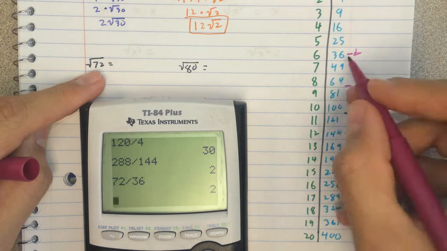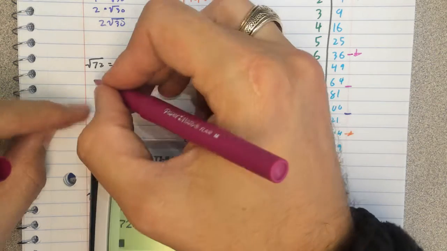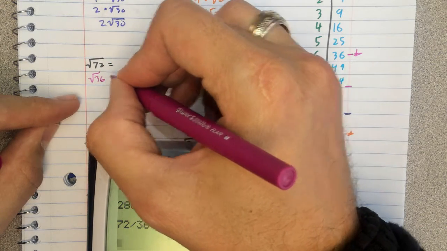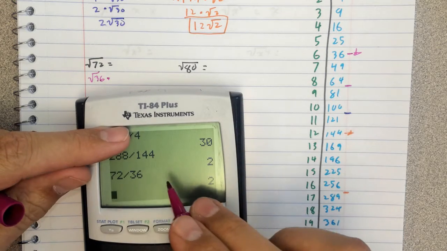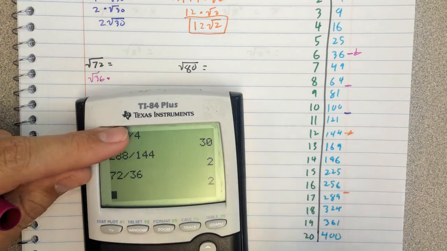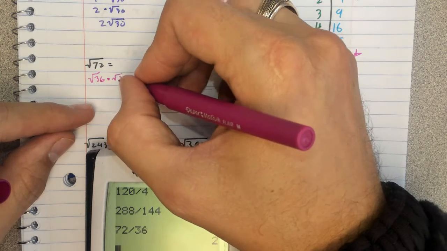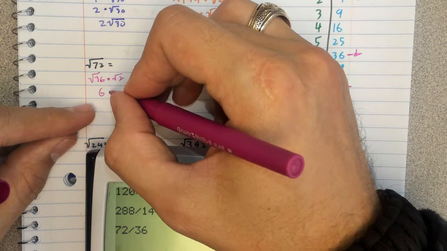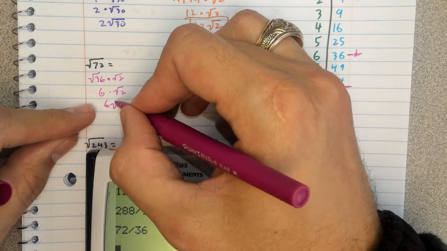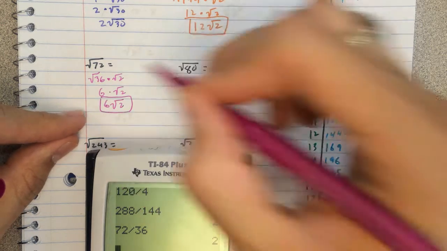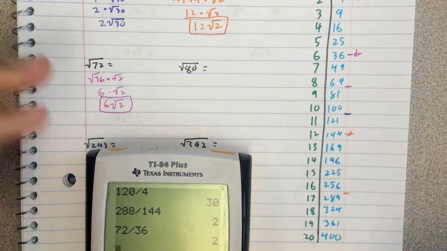So we're going to use 36. Square root of 36 times, and I used what numbers in my calculator? These. 36 times 2 is my 72. Square root of 2. So we have 6 times the square root of 2. 6 square root of 2 is my exact answer.